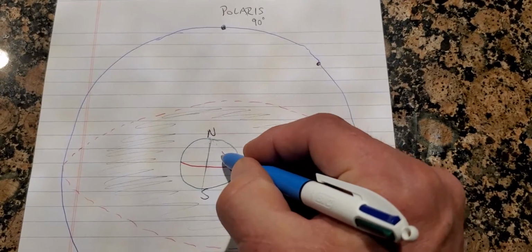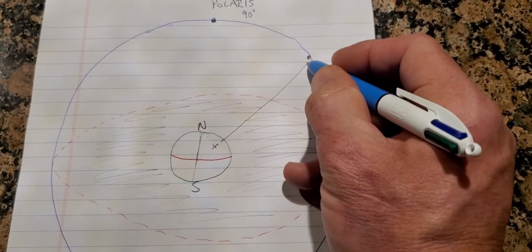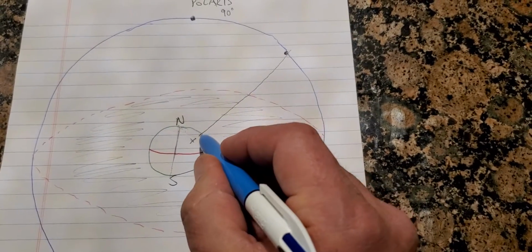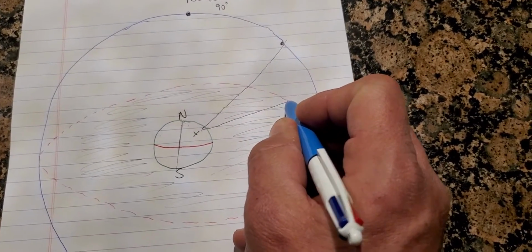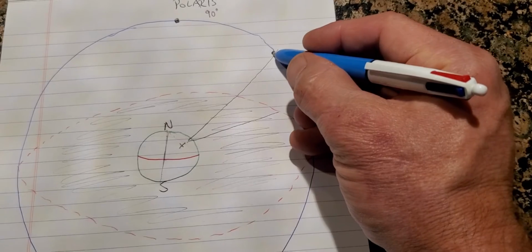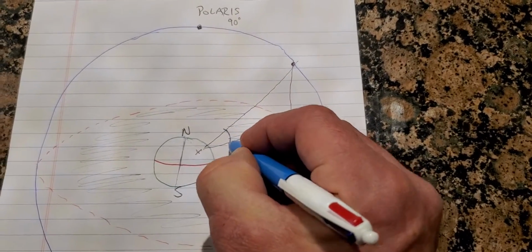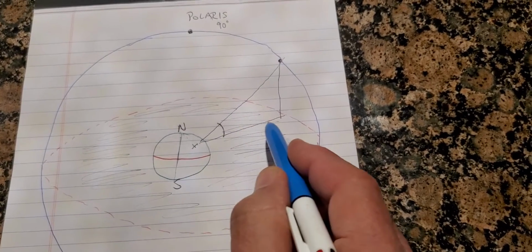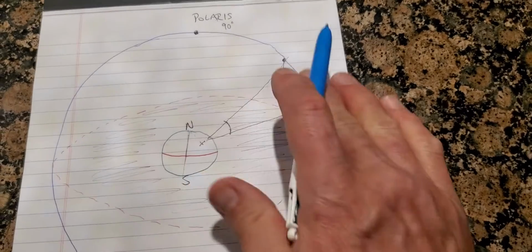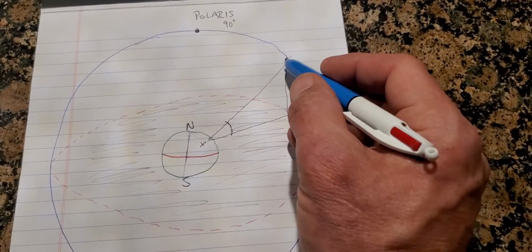So if you're here on Earth and you're looking up at that star, this is across the plane right there, and it touches the outside of the sphere. And you can see here that this is an angle that you're looking up. So this is flat, straight across from the equator, across the celestial equator. And then you're looking up a certain number of degrees.